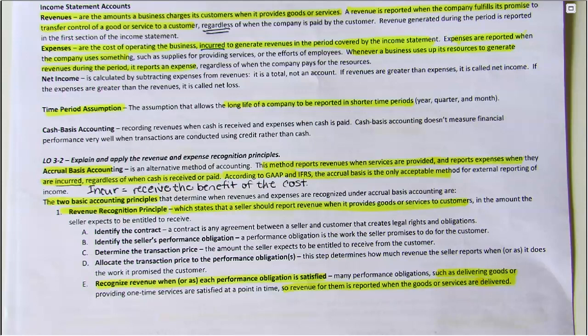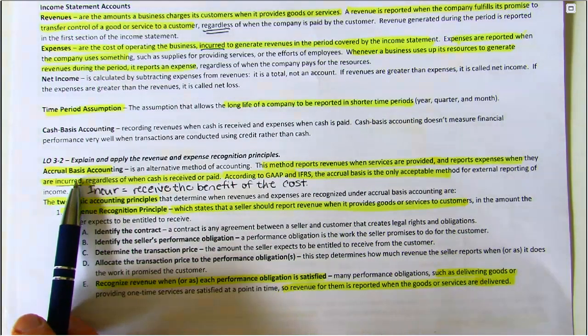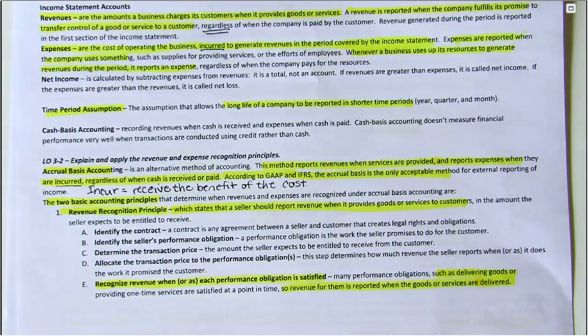What you're going to be learning in this mini lecture and the next are two of the most important concepts in financial accounting: the revenue recognition principle and the expense recognition principle. They form the foundation of what we call the accrual basis of accounting. This is the method required by generally accepted accounting principles and the International Financial Reporting Standards for external reporting. This lecture will focus on the revenue recognition principle and how to record revenues.